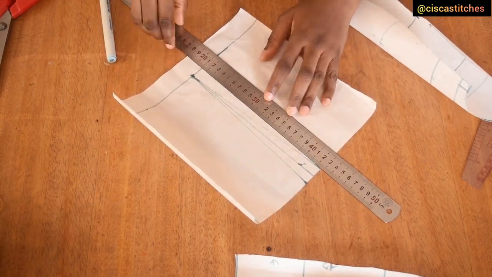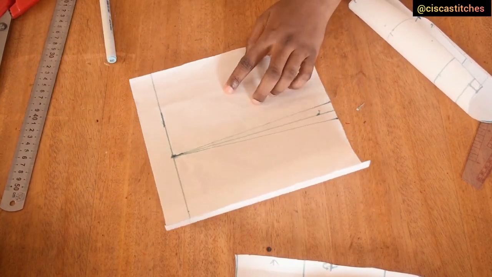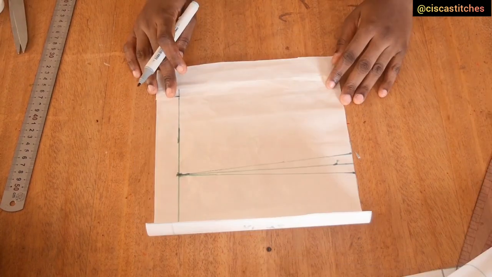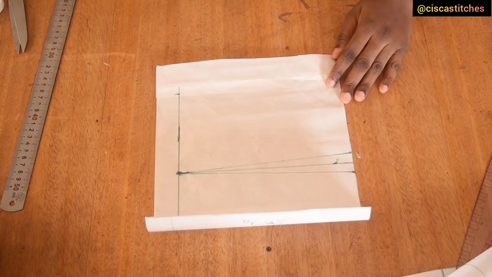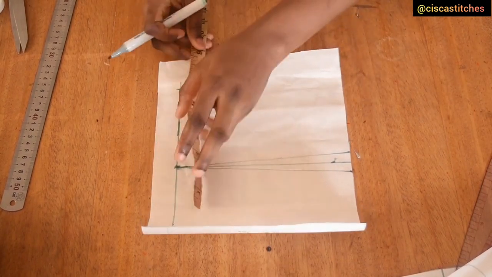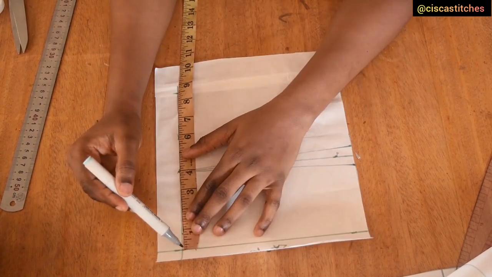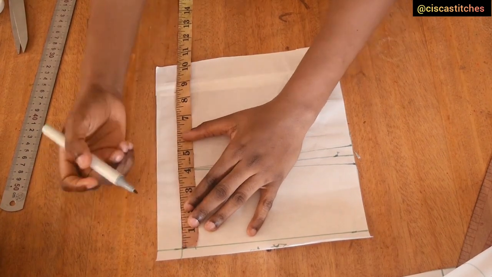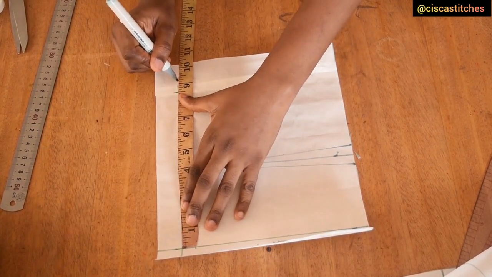So after connecting, what I'm going to do next is to come right here and mark my bust circumference divided by 4. My bust circumference is 37. 37 divided by 4 is 9.25. Then I'll come right here, mark 9.25, starting from the zipper allowance line here. Okay, so just mark 9.25.